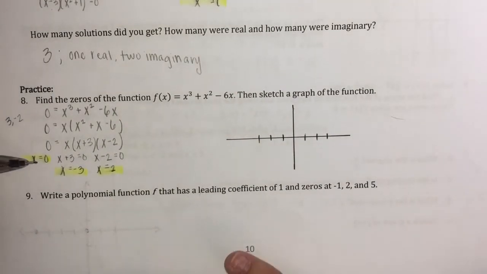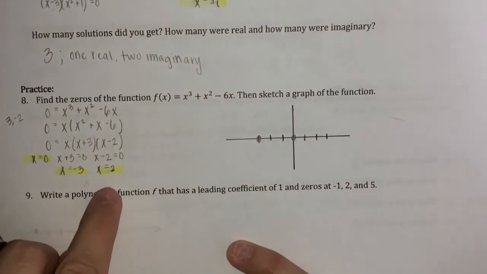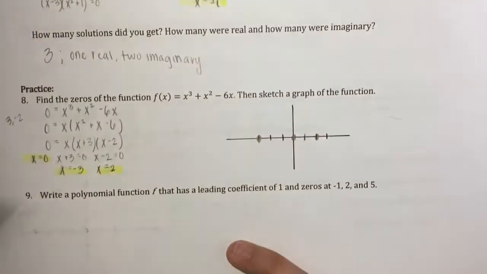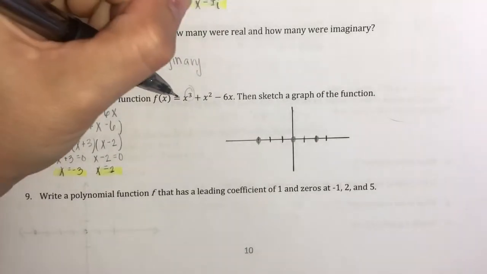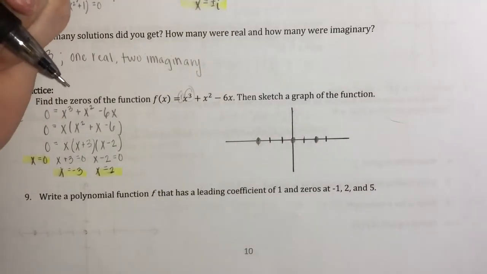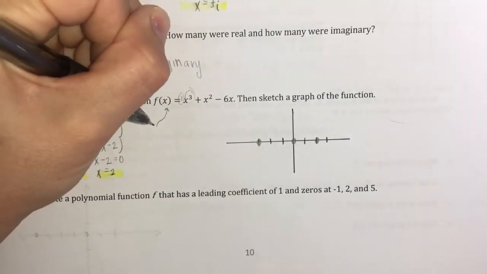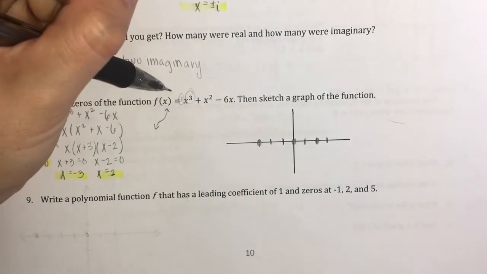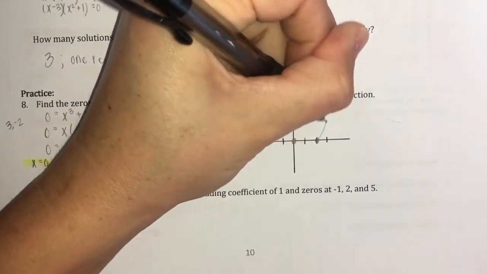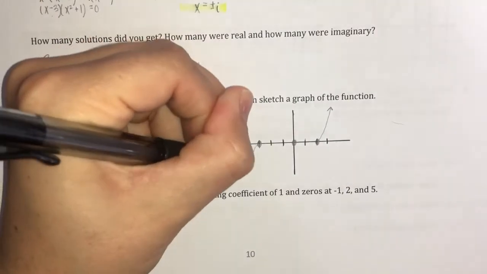So we have an x-intercept or a zero at 0, at negative 3, and at positive 2. And then our function is a degree 3, so it has an odd degree. It has a positive lead coefficient of 1, so that means my end behavior is going to be increasing overall, and it's going to finish off in different directions. So if we look at the end behavior as it goes right, the graph finishes going up. So from my rightmost point, I can go up. From my leftmost point, I can go down.